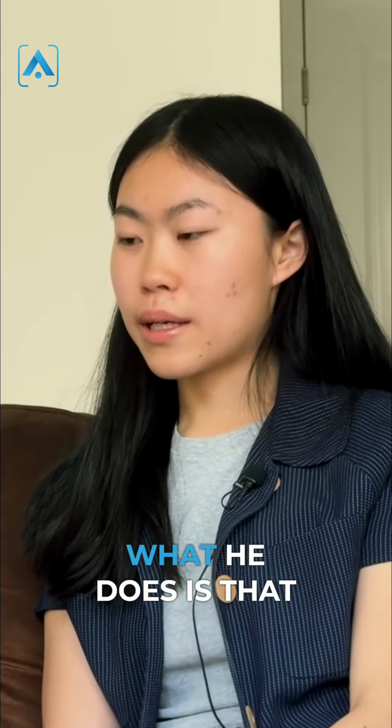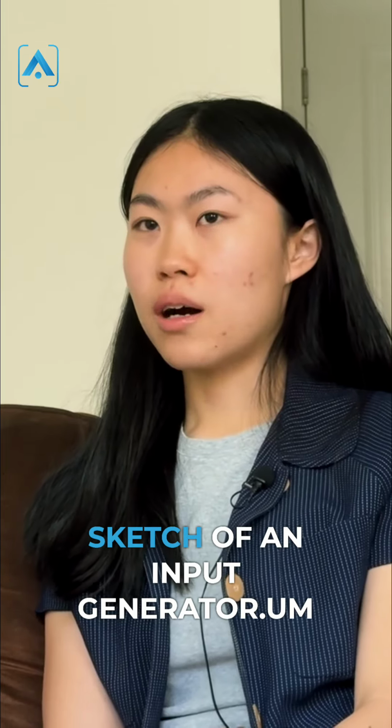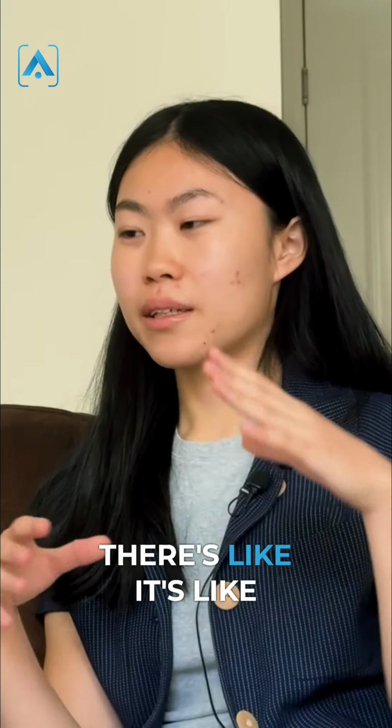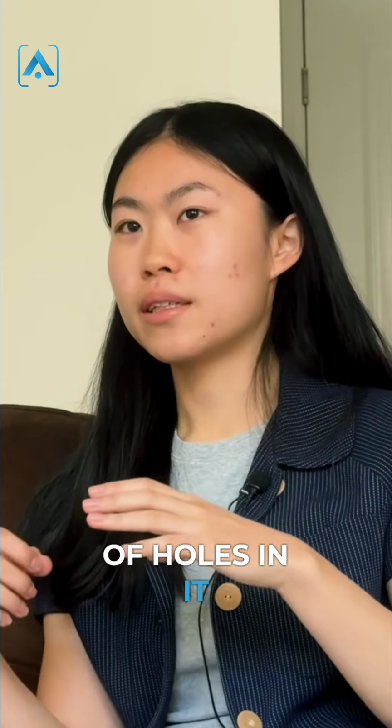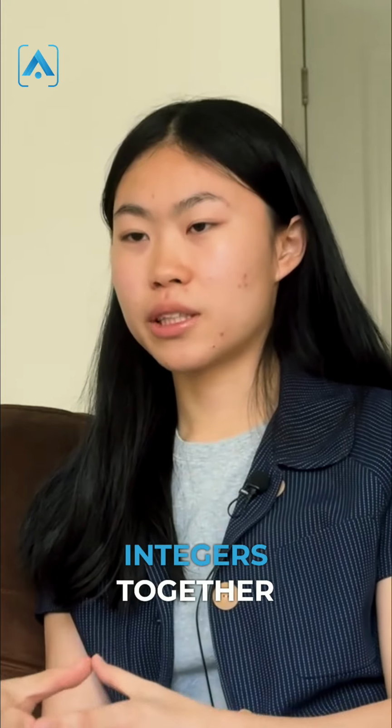So what his tool Cobb does is you give it a sketch of an input generator. It's like the generator, but with a bunch of holes in it, and the holes are choosing what kind of random integer, or how it puts the integers together.